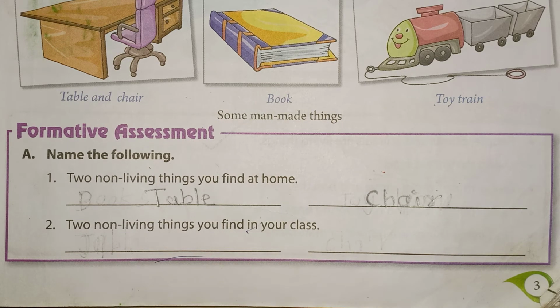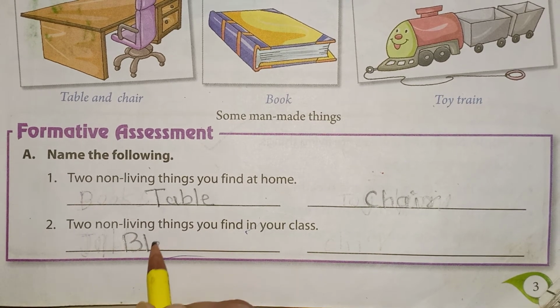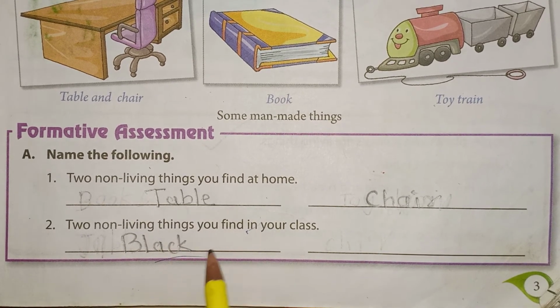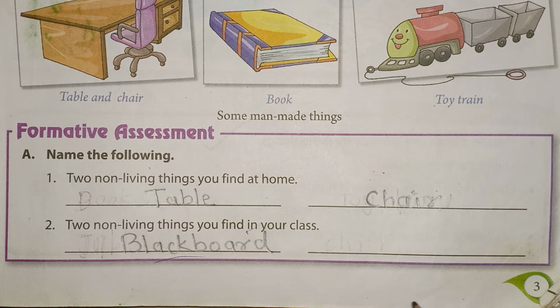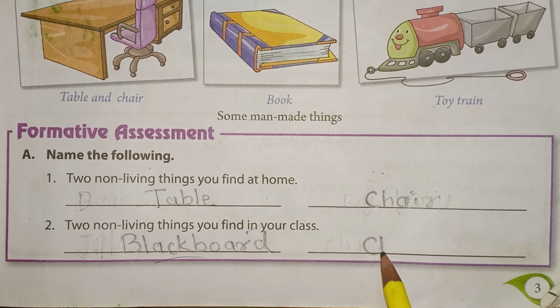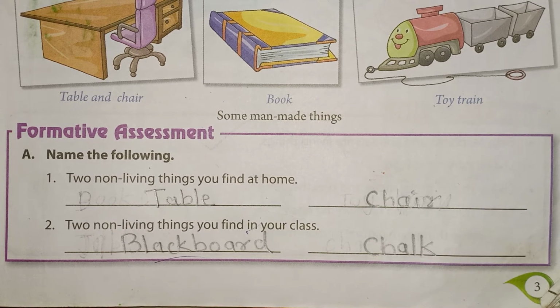In your class, what do you find? Blackboard and chalk. You can write other things also, such as duster, dustbin, charts, etc.